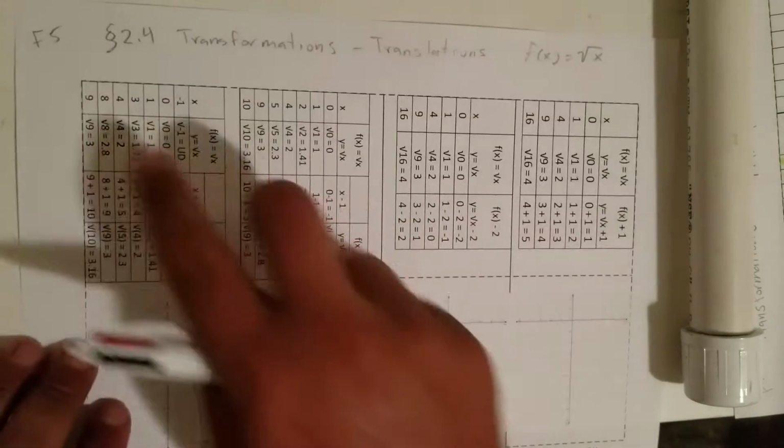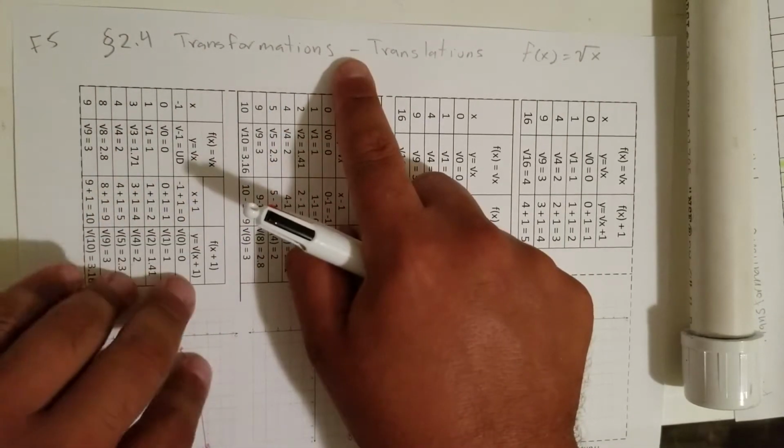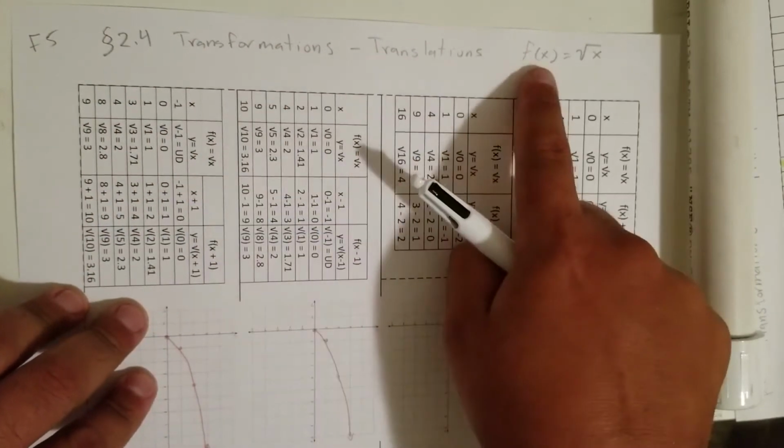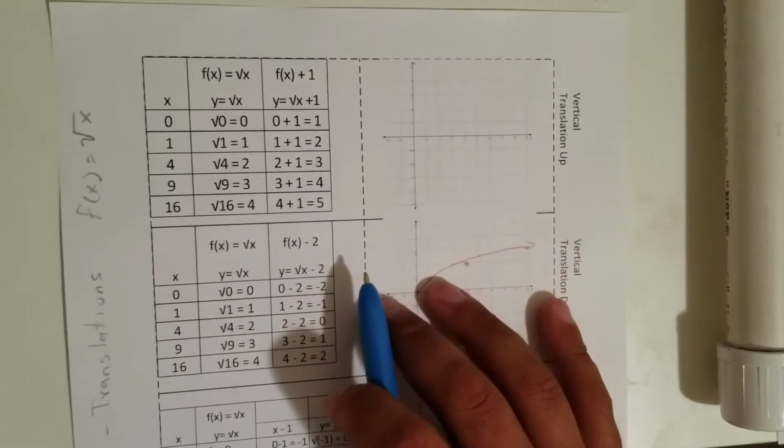This is foldable number 5, and we're doing section 2.4 transformations. These are the translations of the transformations of f of x is equal to the square root of x. This is a square root function. So we're going to zoom in here.